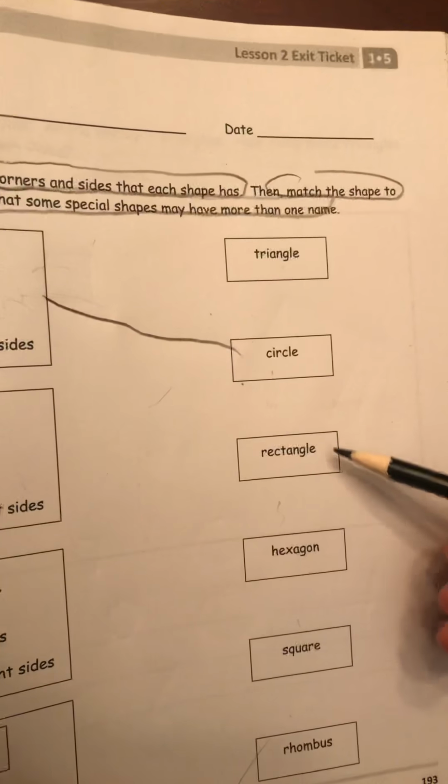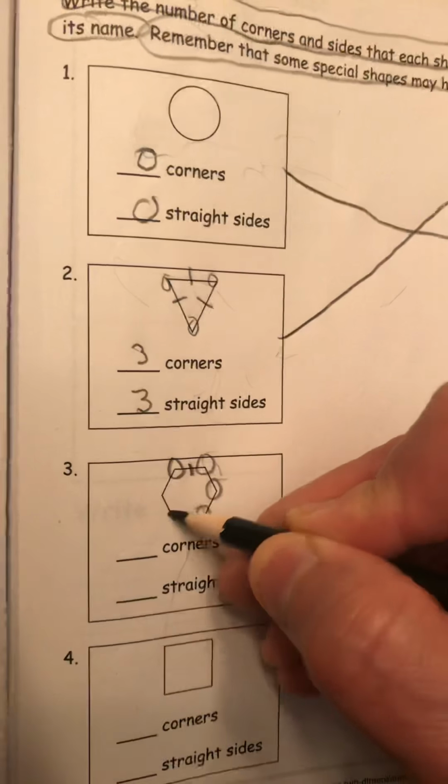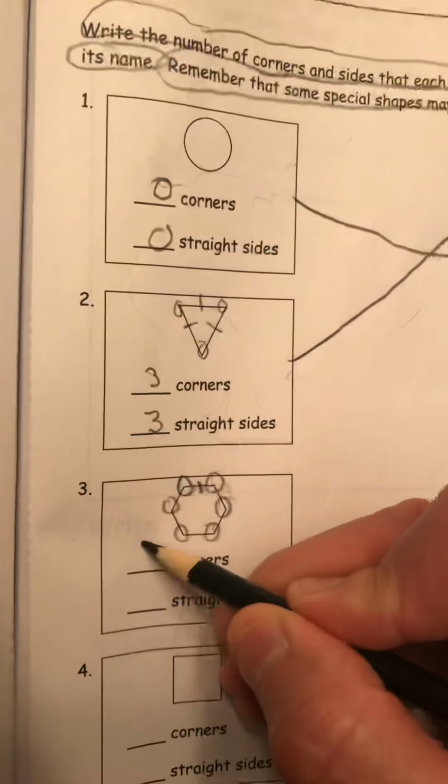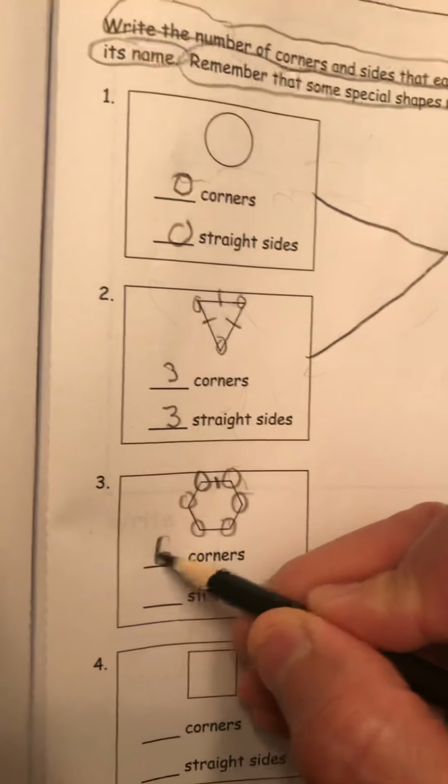Okay, and this next shape has, I'm going to do the corners first. 1 corner, 2 corners, 3 corners, 4 corners, 5 corners, 6 corners. So it has 6 corners, and it has 1, 2, 3, 4, 5, 6 sides. So it has 6 corners and 6 sides. And this, boys and girls, is called a triangle, circle, rectangle, hexagon, or square. You're right, boys and girls. This shape is called a hexagon.